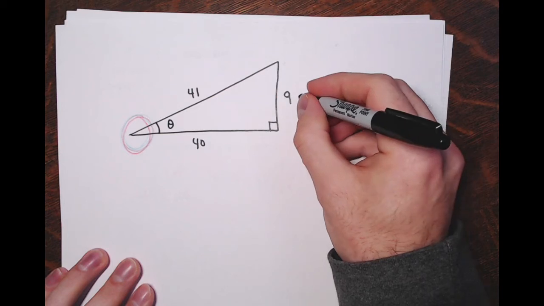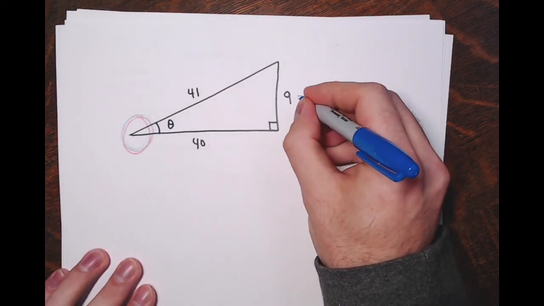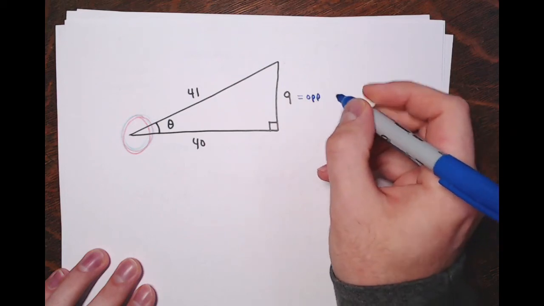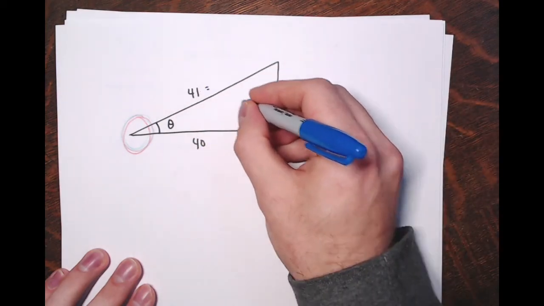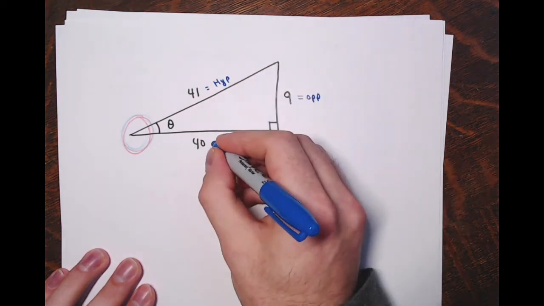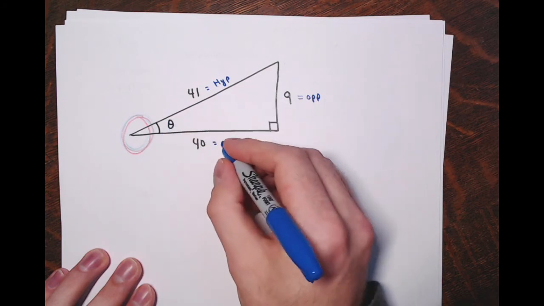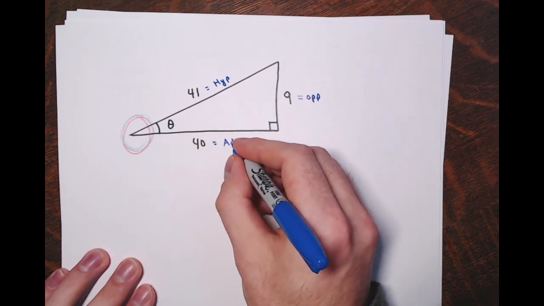So this 9 here, that's the length of the side opposite. 41 is opposite the 90-degree angle. That would be the hypotenuse. And the 40, that's the side adjacent, that forms the angle but is not the hypotenuse. So that's the side adjacent.